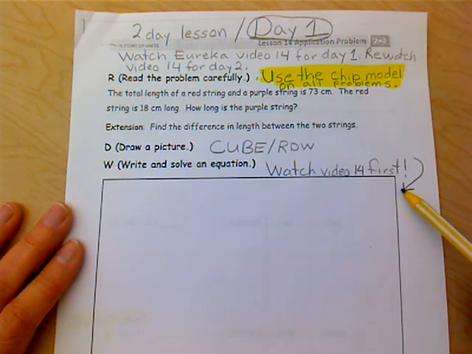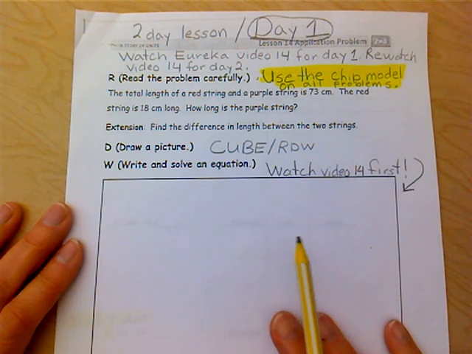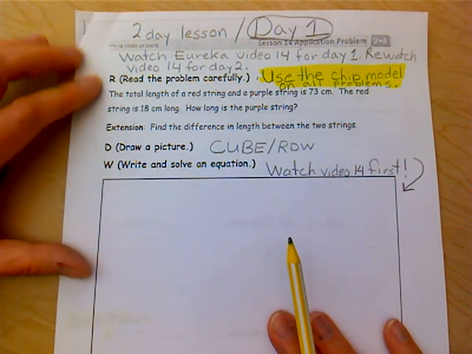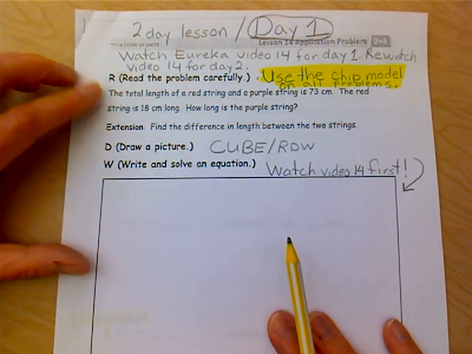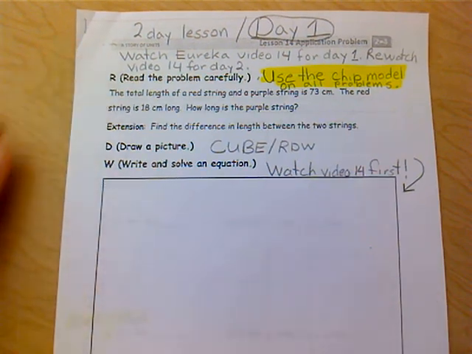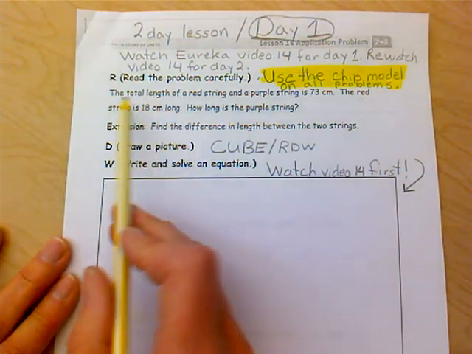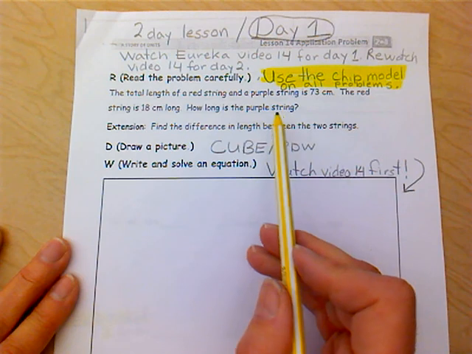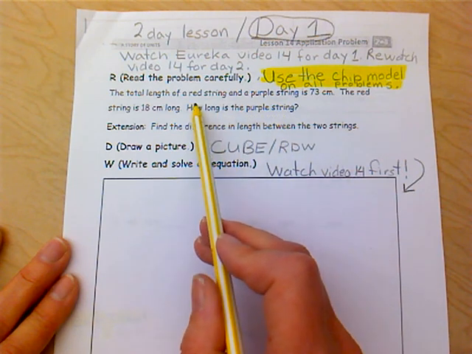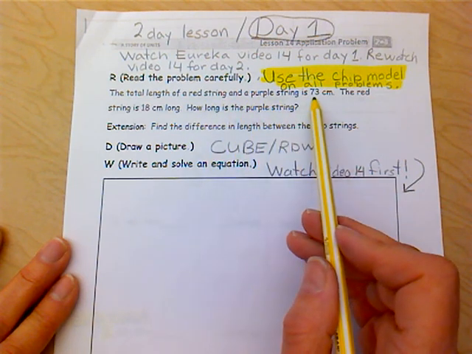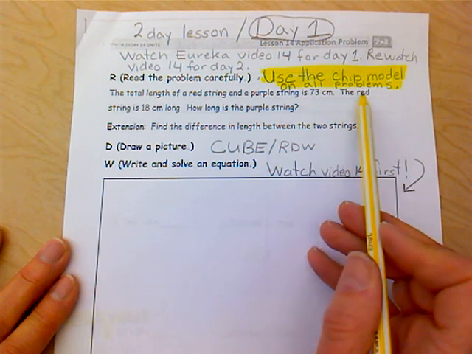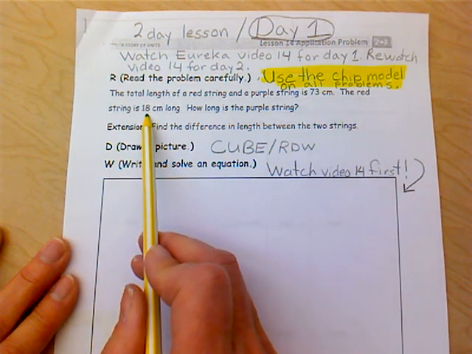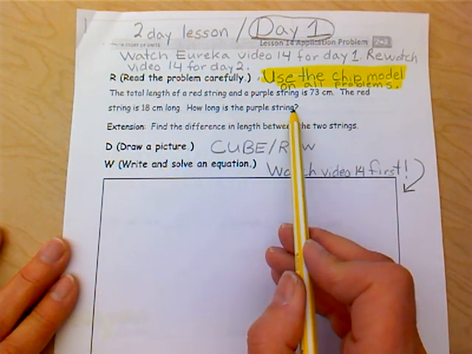Be sure that you watch the video before you do the word problem, and there are 2 parts to this word problem. You have one part where you're doing this part with the total length of the string, and the total length of the red string and the purple string is 73 centimeters. The red string is 18 centimeters long. How long is the purple string?